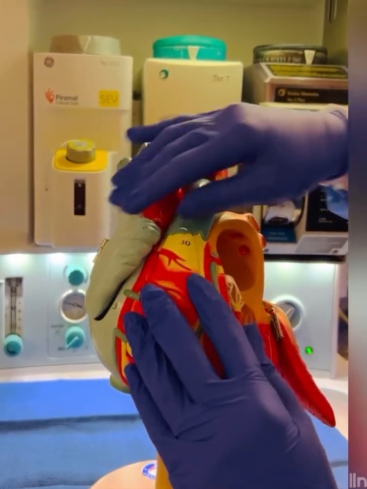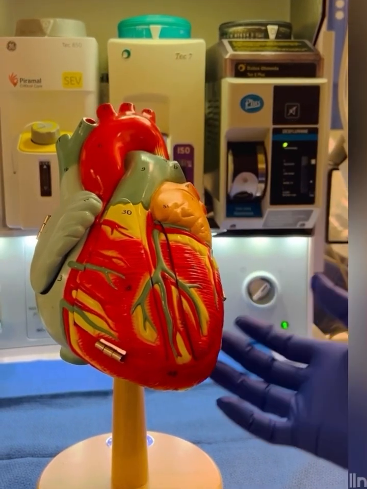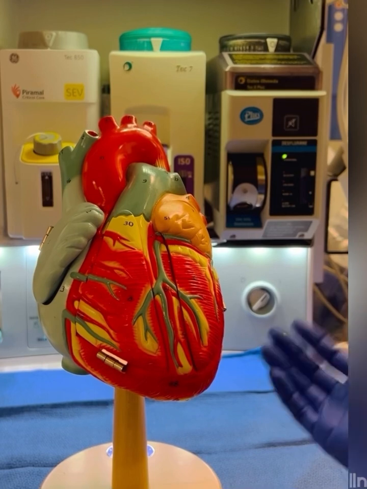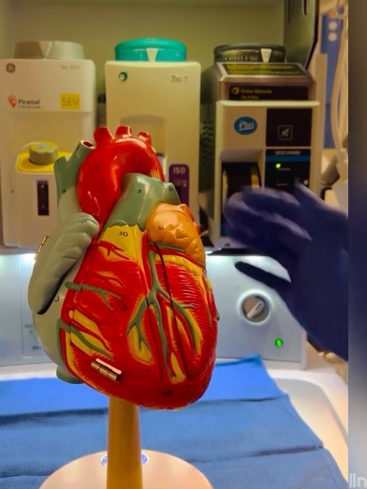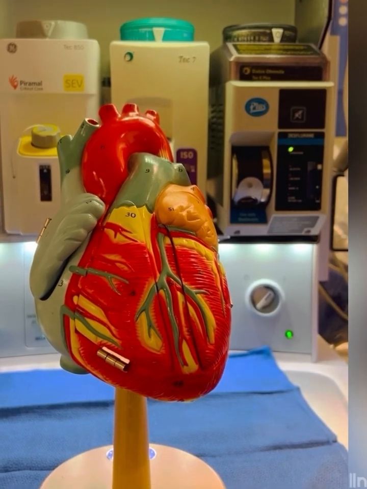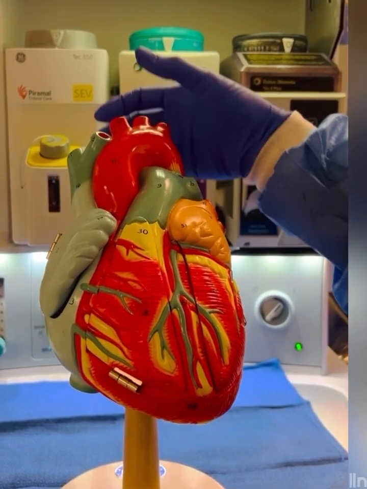The major function of the right side of the heart is to bring the impure blood or deoxygenated blood from the rest of the body back to the heart so that it can be pumped towards the lungs, or the pulmonary circulation, and the lungs can oxygenate it and give it back to the heart. I'm talking in very simple terms here.